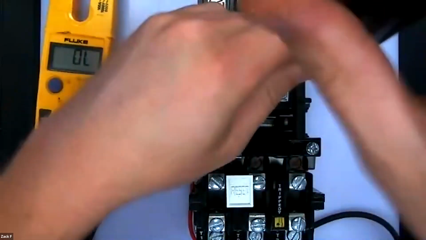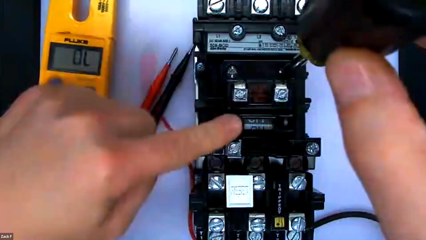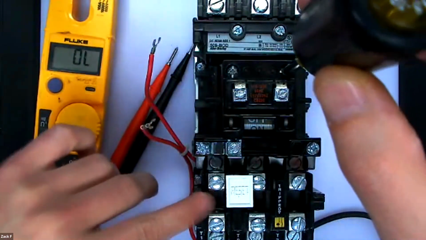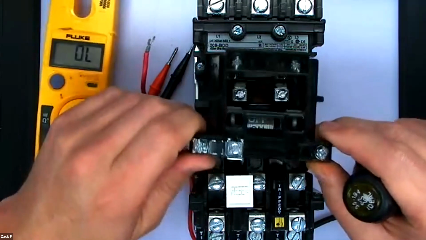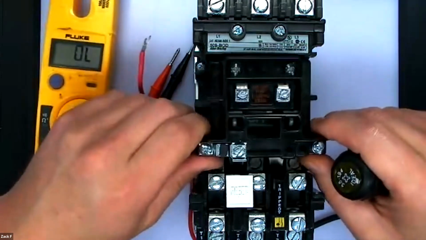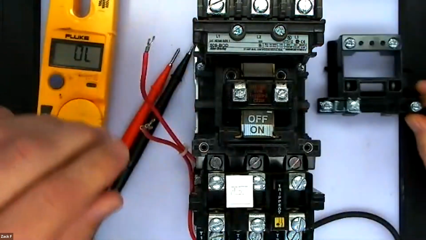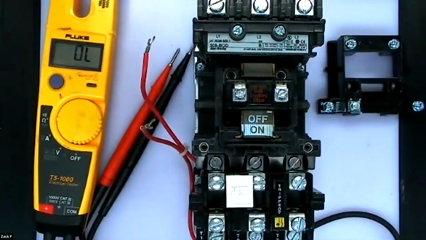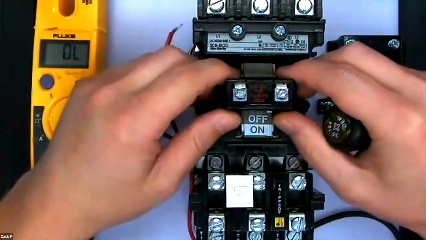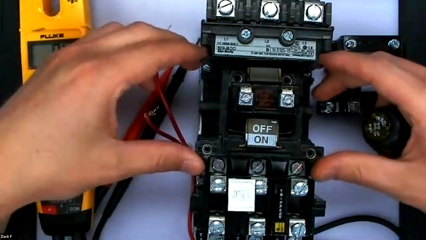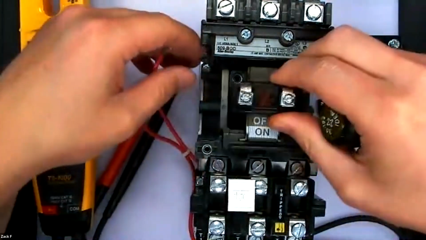The thing I love about NEMA stuff is that if this coil goes bad, you can replace it. If this goes bad, you can replace it. If the overloads go bad, you can replace them. You don't have to buy a whole new one for $300, $400, $500. So with IEC, most of that stuff does not work that way. You have to replace the whole unit. It's smaller, it's cheaper, it's made out of plastic, but you can't service them.